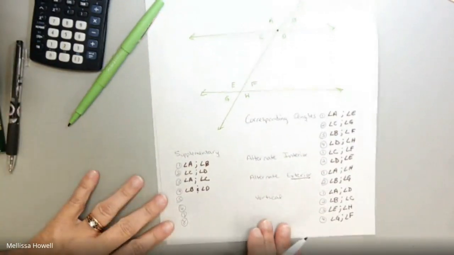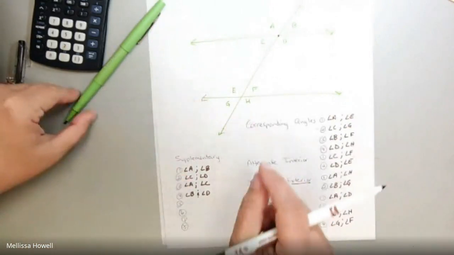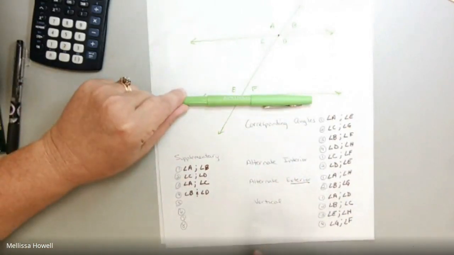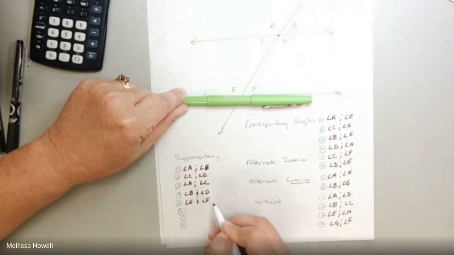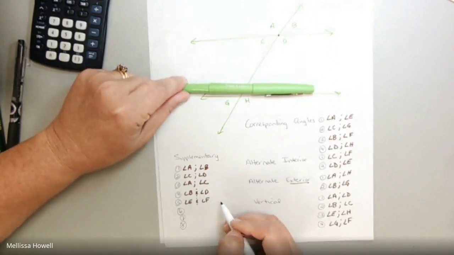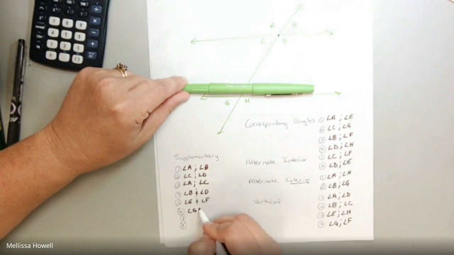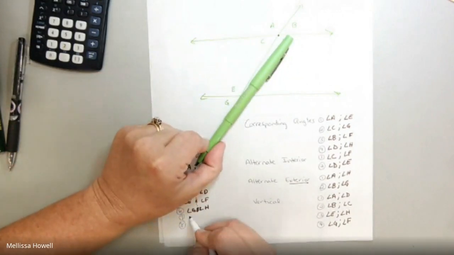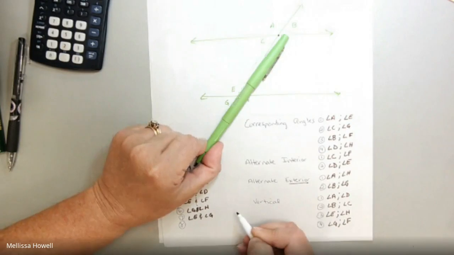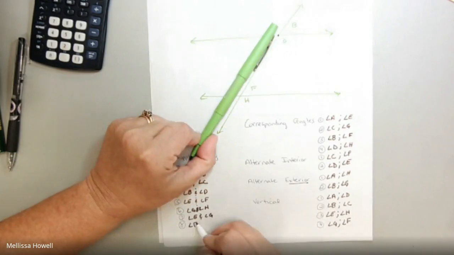And the same thing for below it. Angle E and F make a line. Angle G and H make a line. Angle E and angle G. And angle F and angle H.